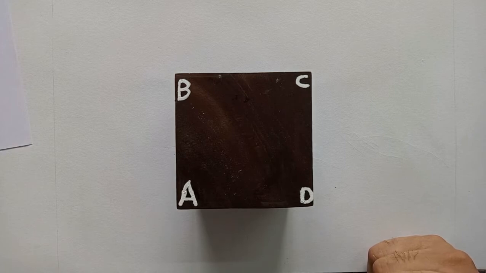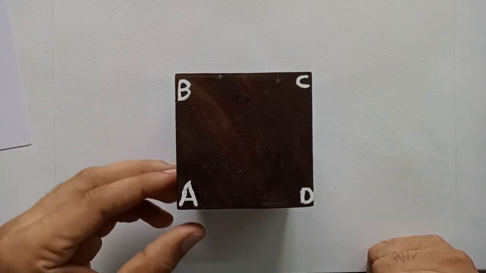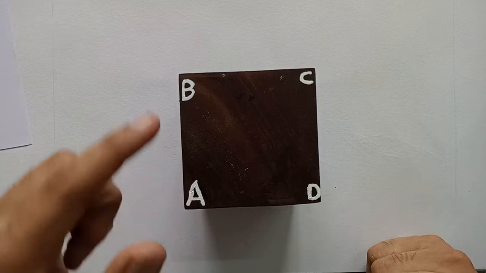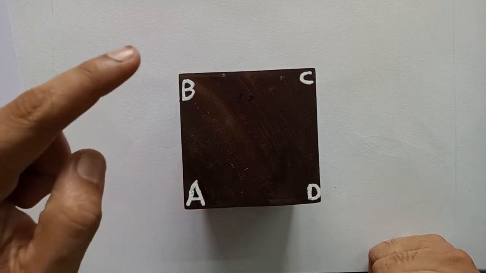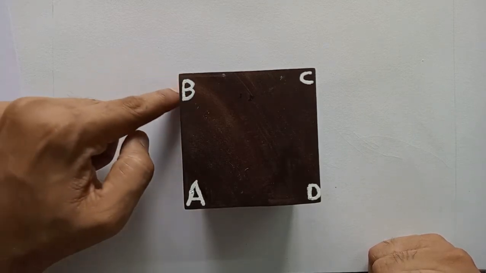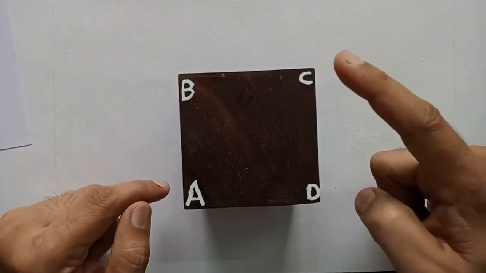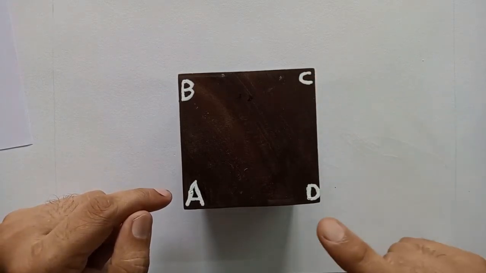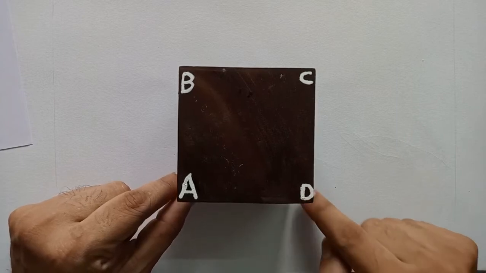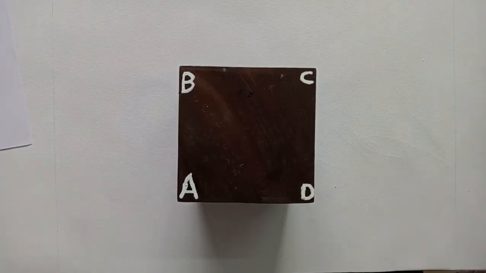So that will be the top view of the corresponding solid. Corners A, B, C, D will be visible, but the corner that is below A, which is A1, will be invisible. The corner below B, that is B1, will be invisible. The corner below C, which is C1, will also be invisible. And the corner below D, which is D1, will also be invisible. So in the top view, 4 corners are invisible and 4 corners are visible.